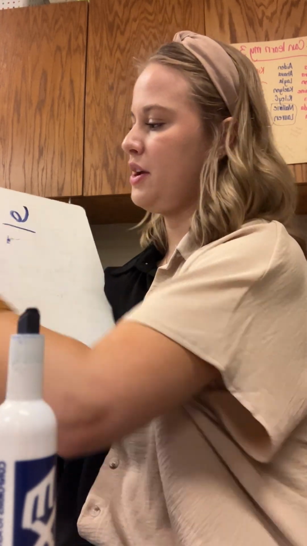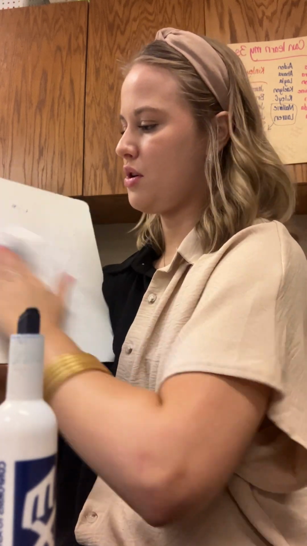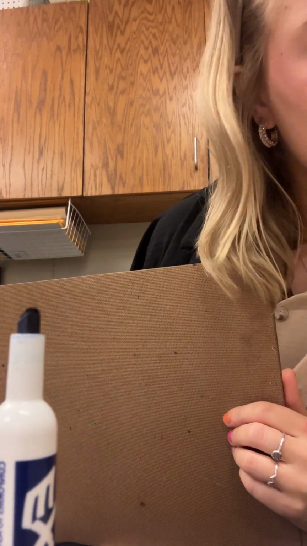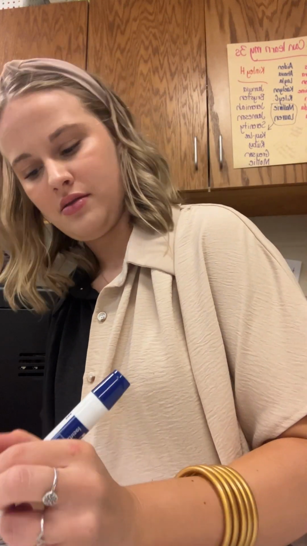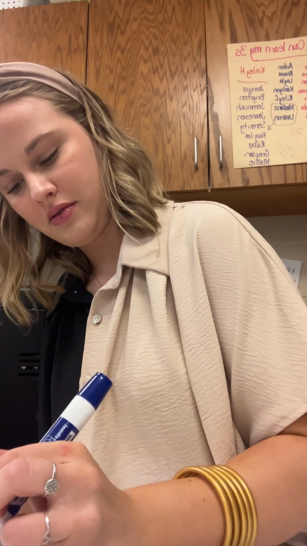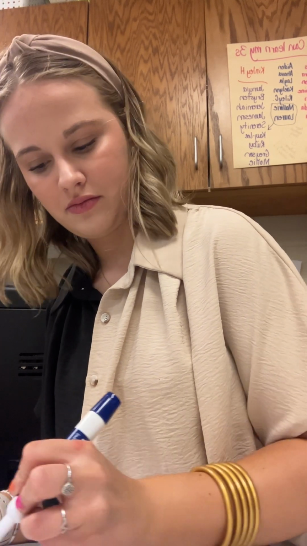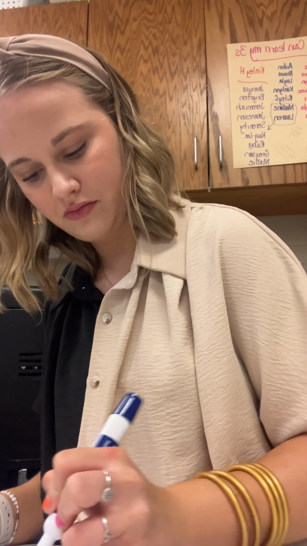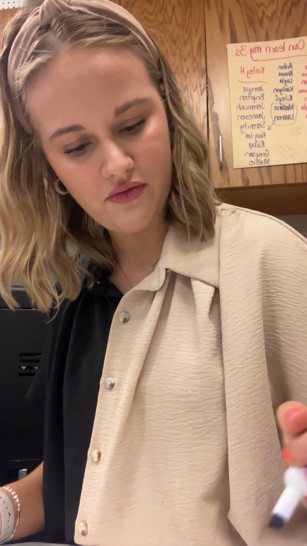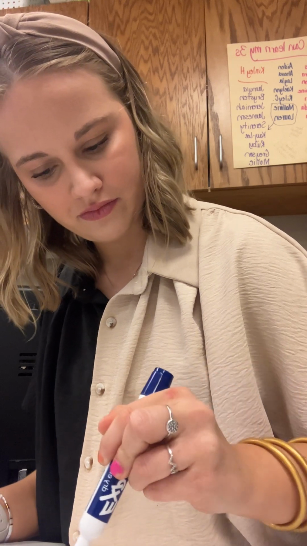All right, can someone tell me what the fractions are for the next one? What's the fractions for the next one? It's 16/8 and 3 over 2. 3 over 2.